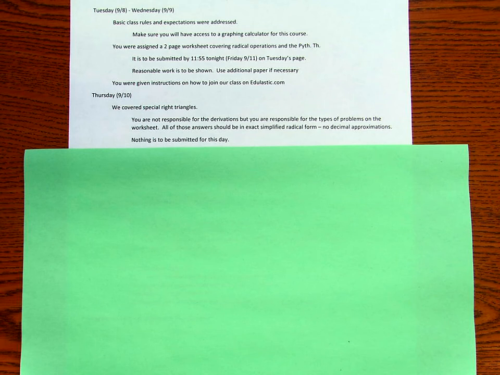One thing that you need to make sure that you're doing with those problems is you're expressing your answers in simplified, reduced radical form. No decimal approximations. You should not be using a calculator for those problems. You're not going to receive credit on quizzes and tests for 30, 60, 90, 45, 45, 90 problems if you give decimal approximation answers. Okay, nothing has to be submitted for Thursday.